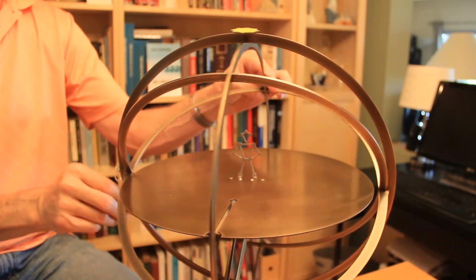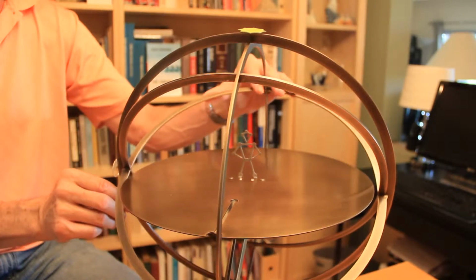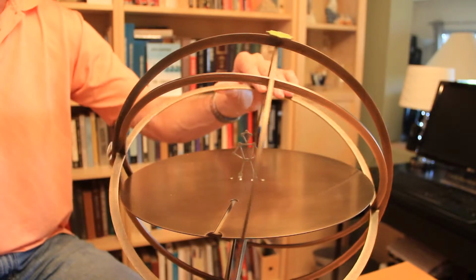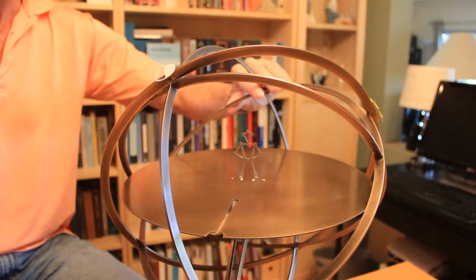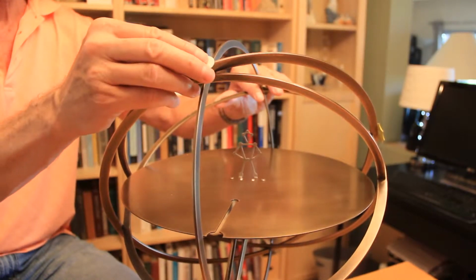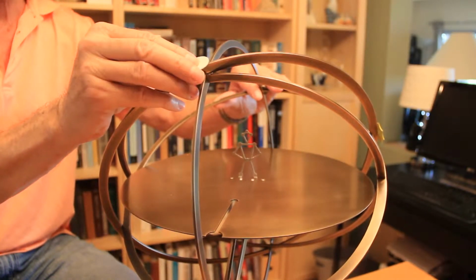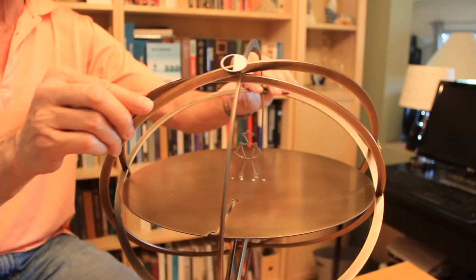Here I have the sun in the summer solstice position, where we would see it at the time of year I'm talking. So the waxing quarter moon is going to be at the spring equinox position.